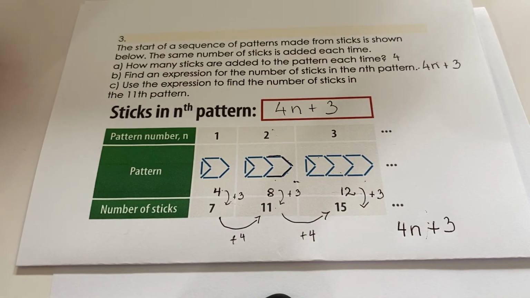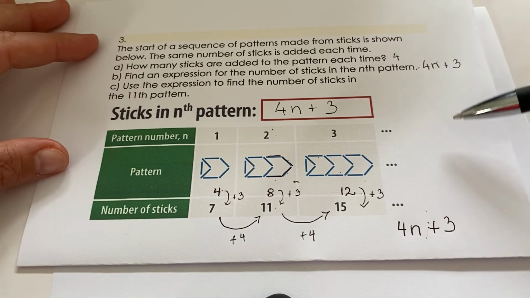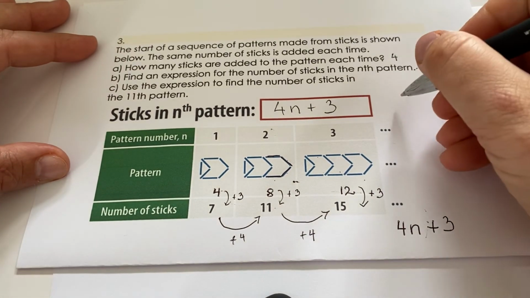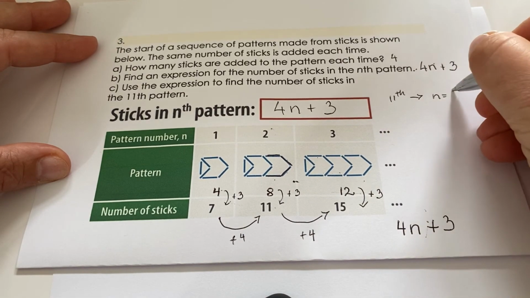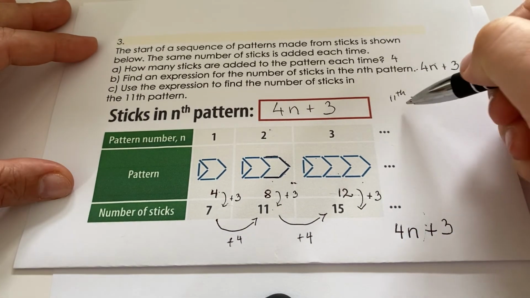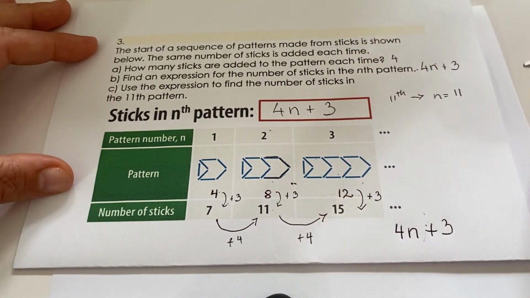And the last question is, use the expression for finding the 11th pattern stick numbers. So that means that we are going to, for the 11th, n is equal to 11. And then all you have to do is substitute this number into the expression.